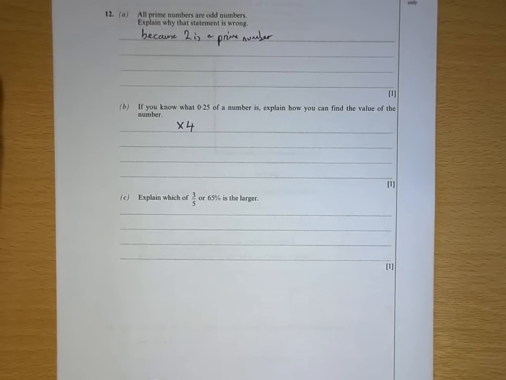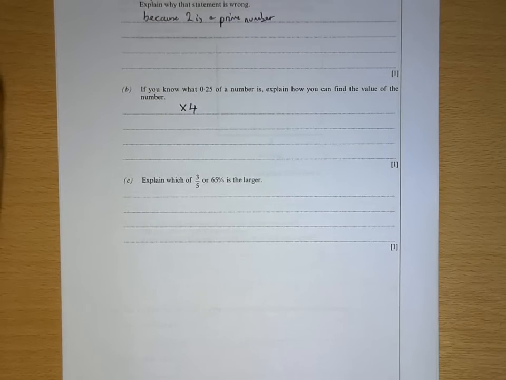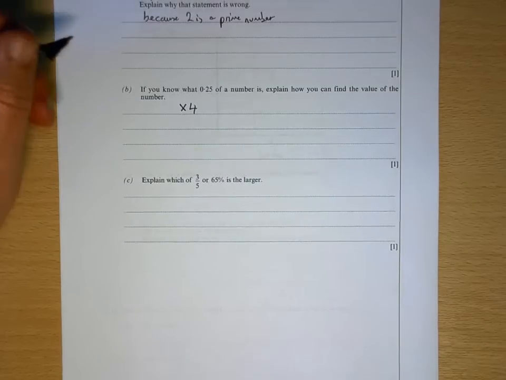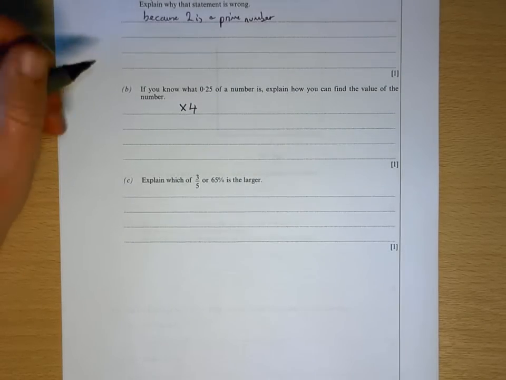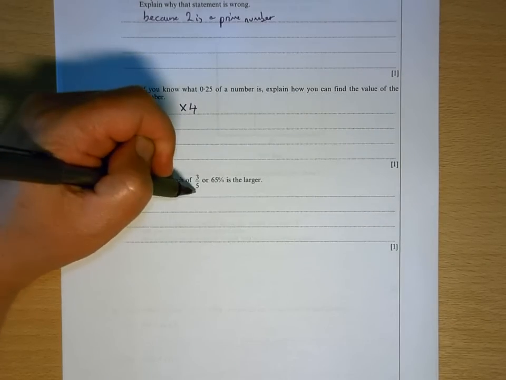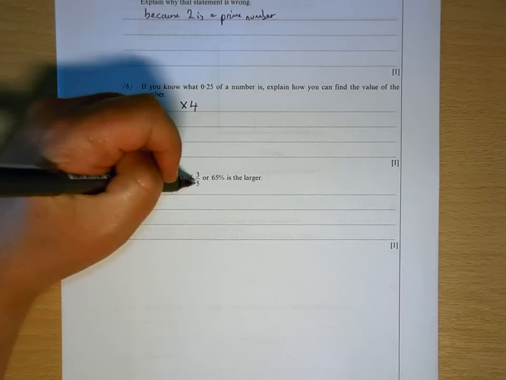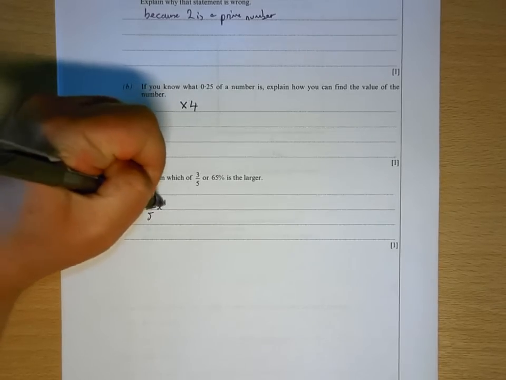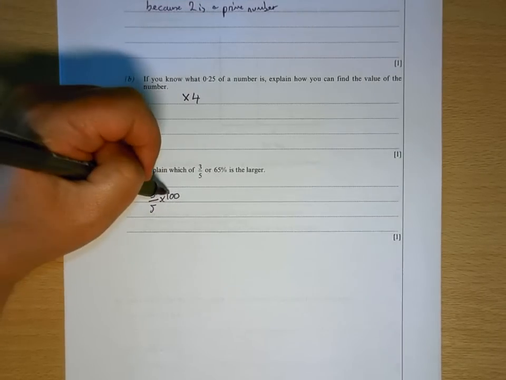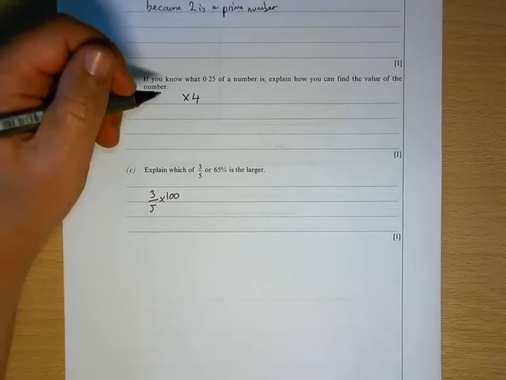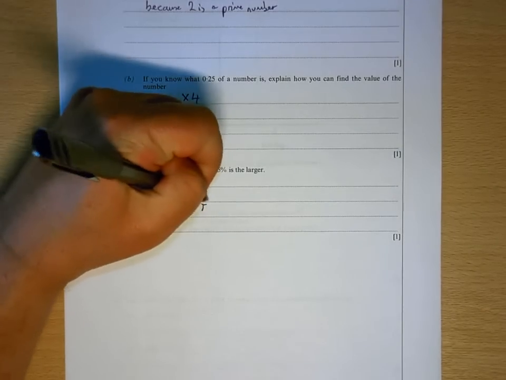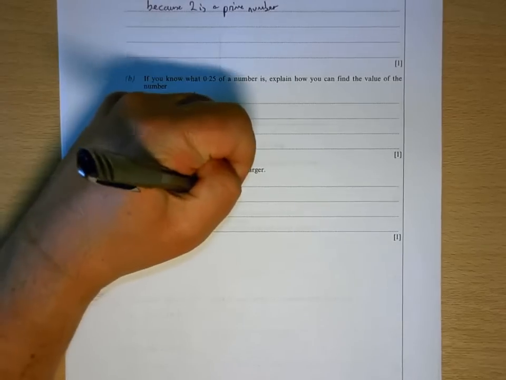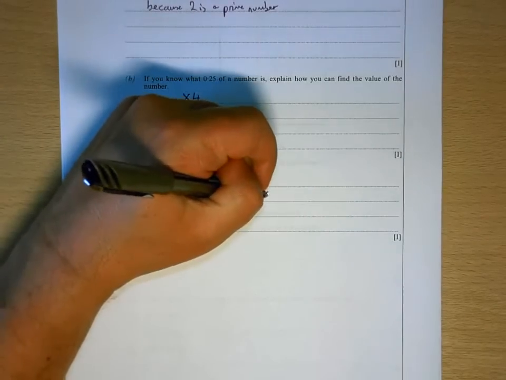And then for part C, explain which of 3/5 or 65% is the larger. The easiest way of doing that would be to turn 3/5 into a percentage. What you would do is multiply it by 100. 100 divided by 5 is 1/5, which is 20.